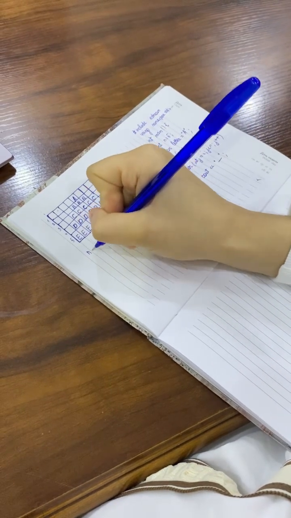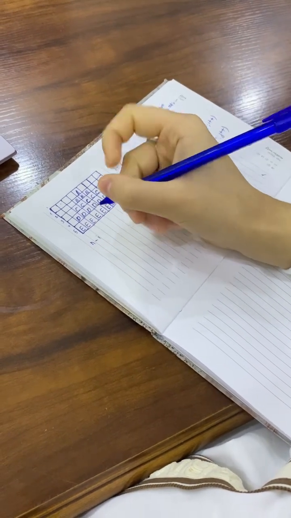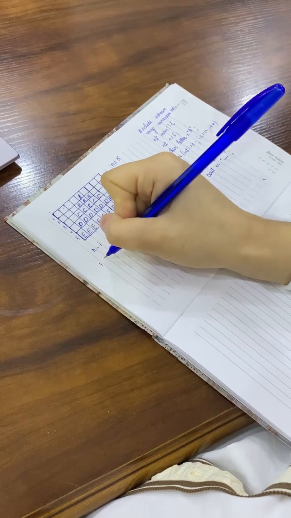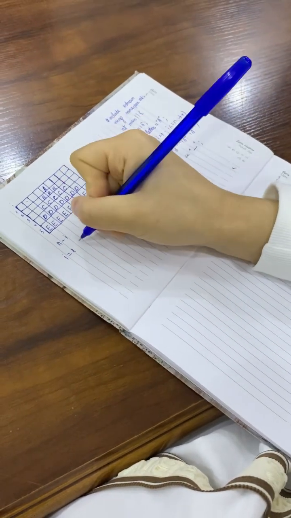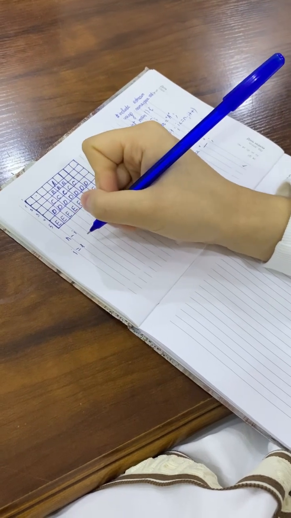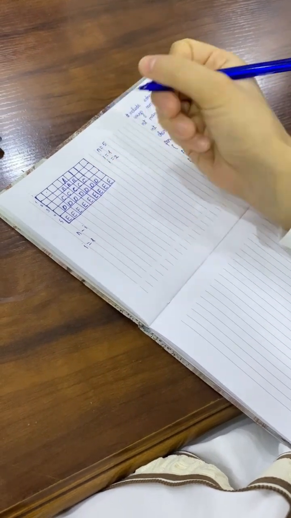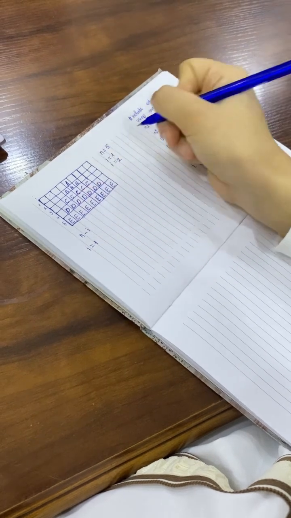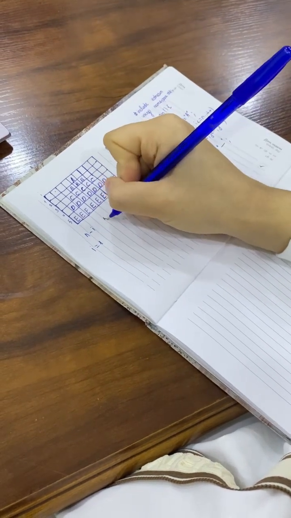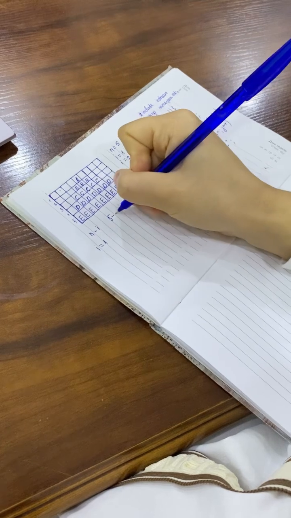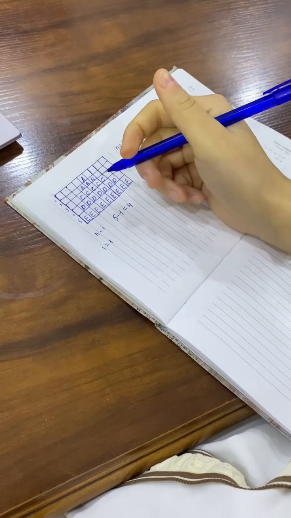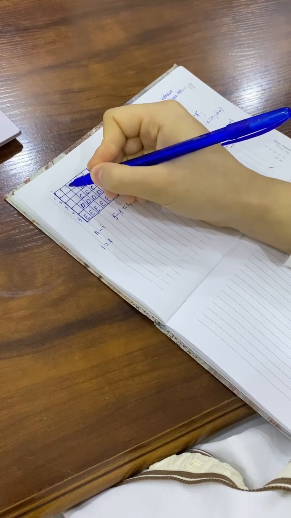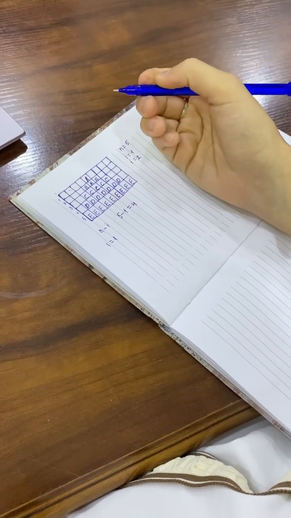For example, n minus i. When i equals 1, the first row, the loop will run 4 times since n equals 5: 5 minus 1 equals 4. On the first row there are 4 spaces.